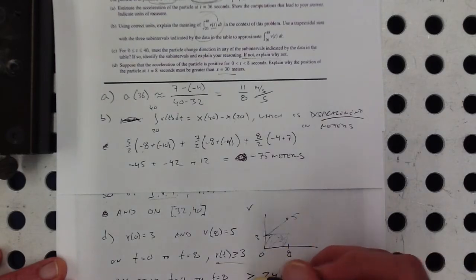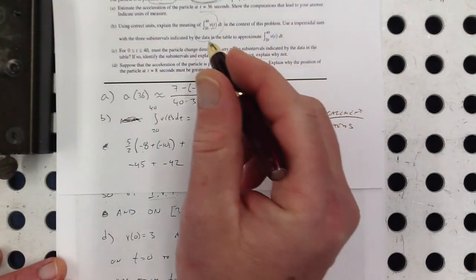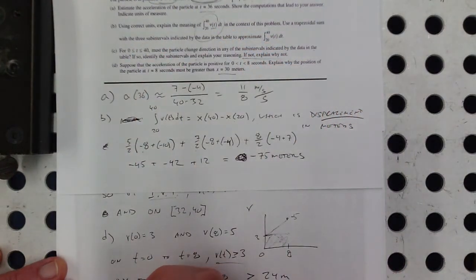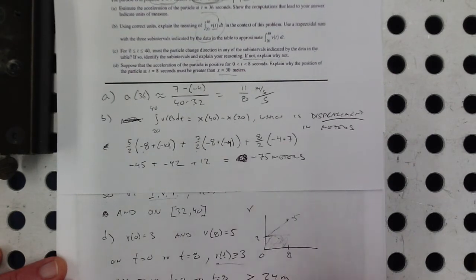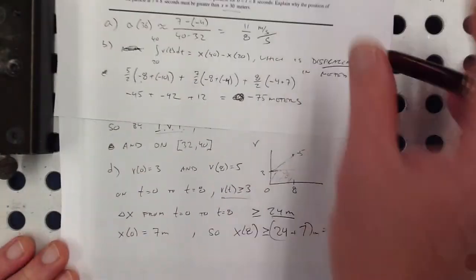So I guess it's got to be greater than 24. Anyway, that's fine. And we know that the position x sub 0 is 7 meters. So the position at time 8 must be greater than or equal to 24 meters, the displacement, plus 7 meters. So it's got to be at least 31. So that's some fancy footwork there.